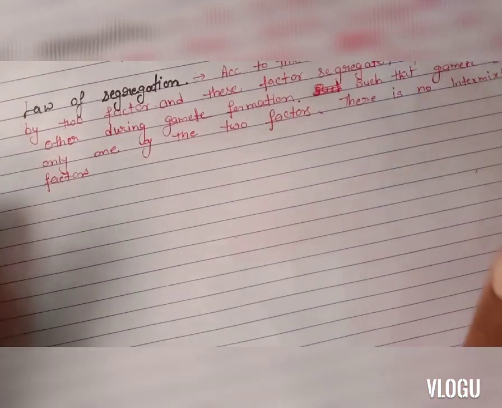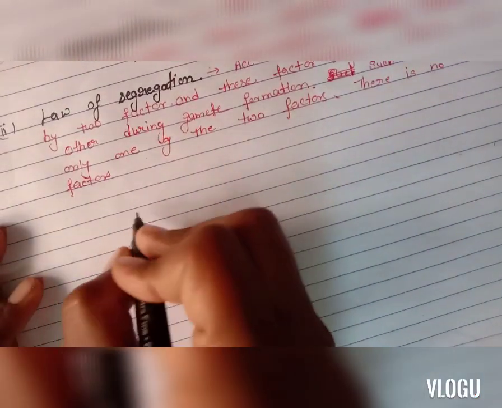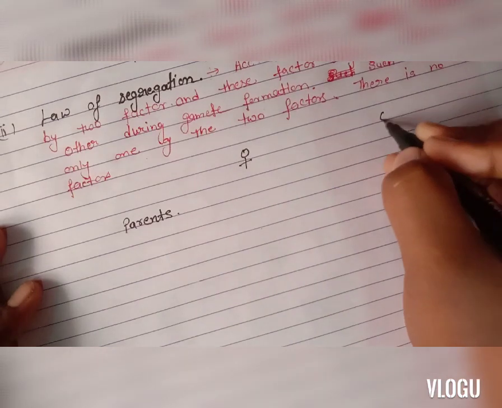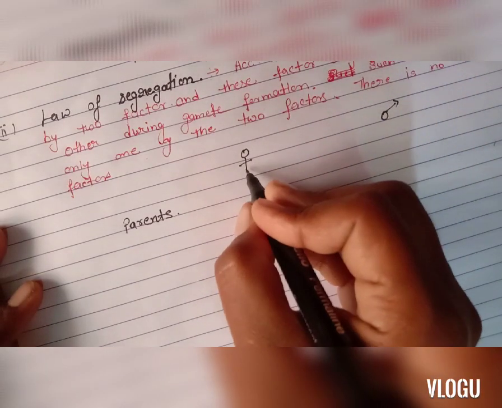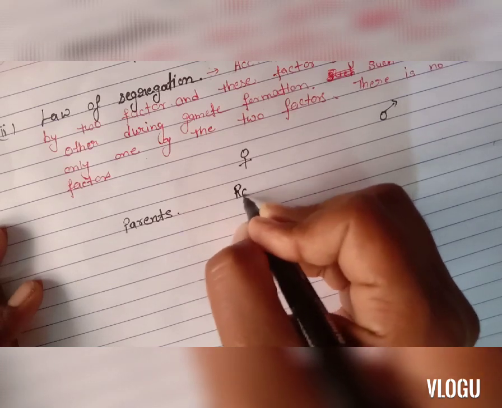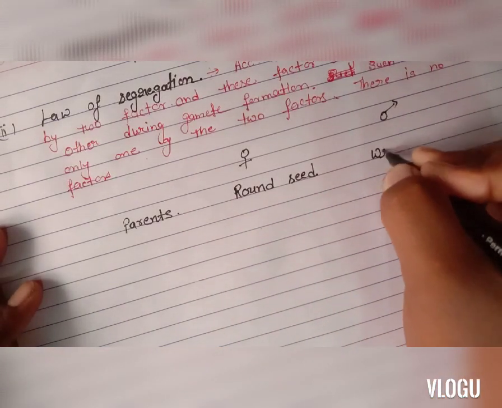To understand the law of segregation, let's take the trait for seed shape. So, what is the rule? Firstly, we have to write the parents. We also have to mention male and female. So let's take one parent with phenotype round seed, and the second parent with phenotype wrinkled seed.